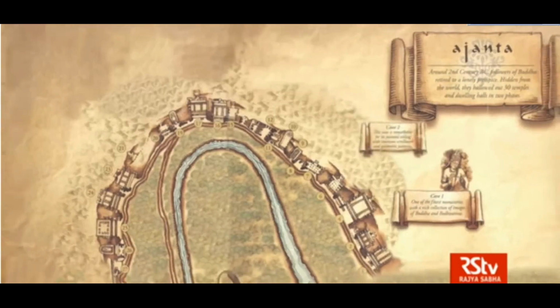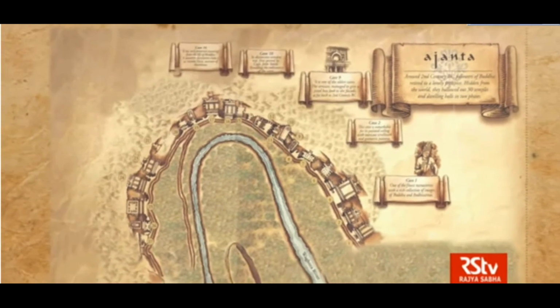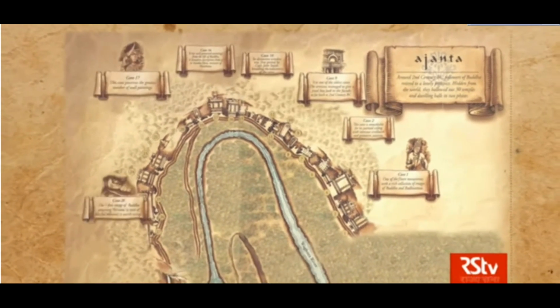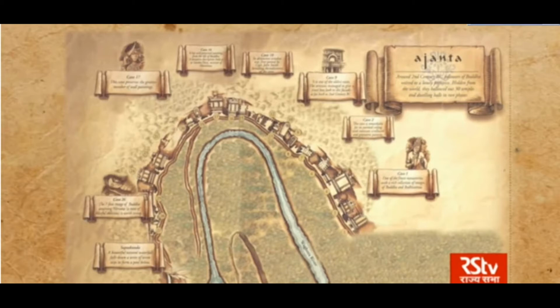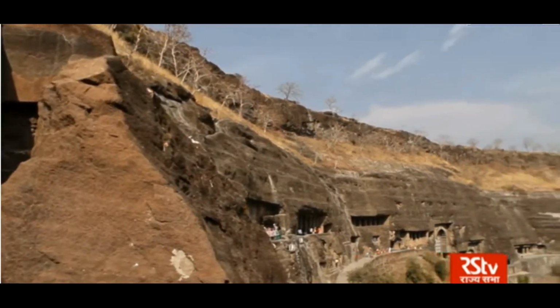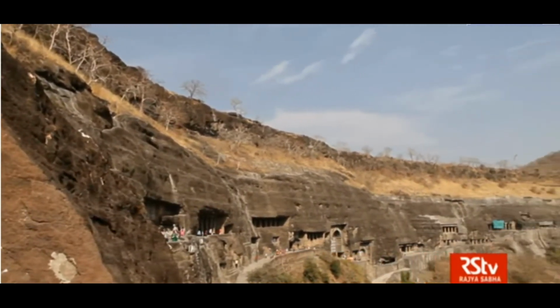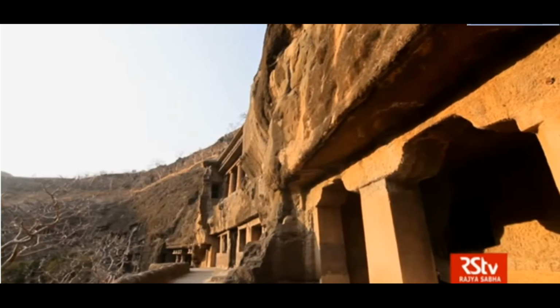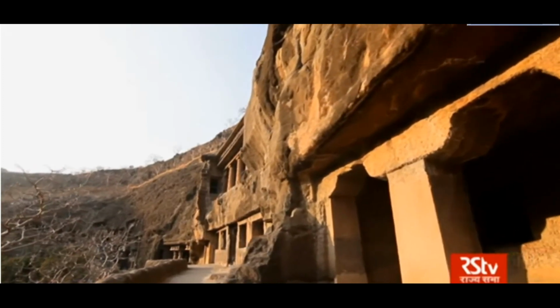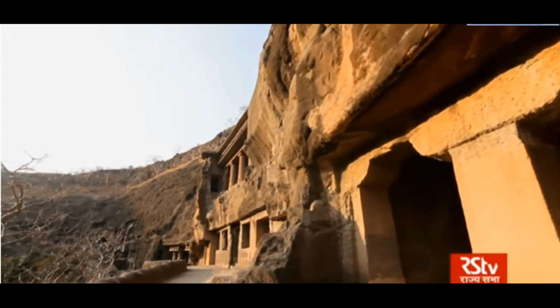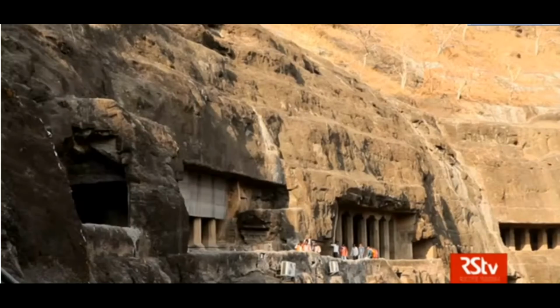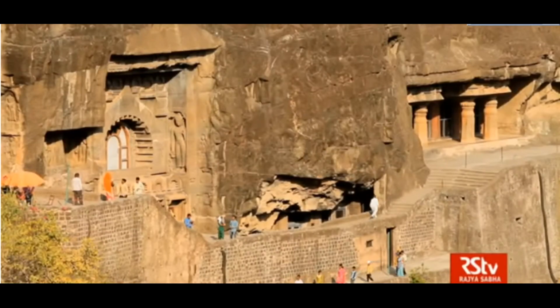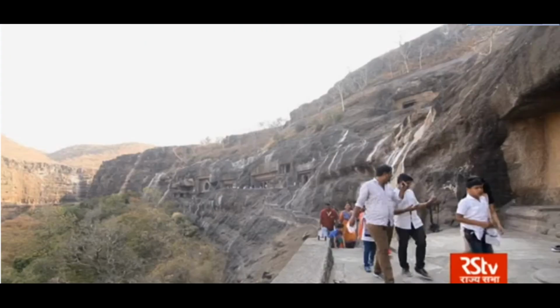Ajanta consists of 30 caves, each dedicated to the life of Buddha. These caves, 30 in all, are a combination of Buddhist prayer halls and monasteries carved, as if by sorcery, into the rock face in these mountains. Unknown for more than 1,000 years, these caves were discovered by accident in 1819.